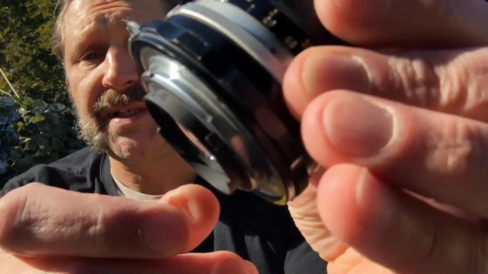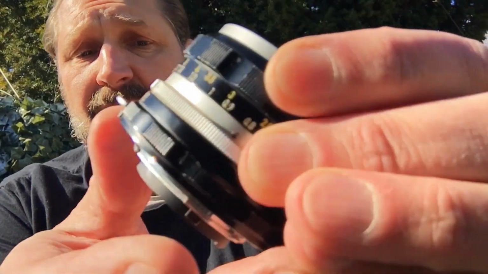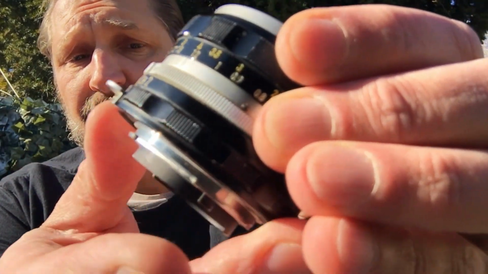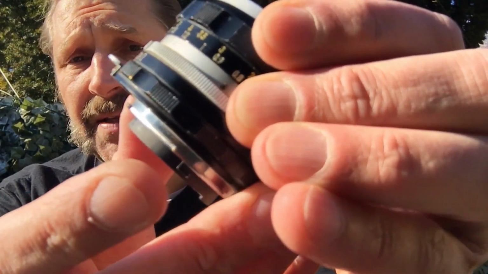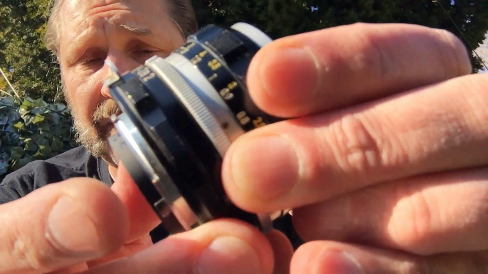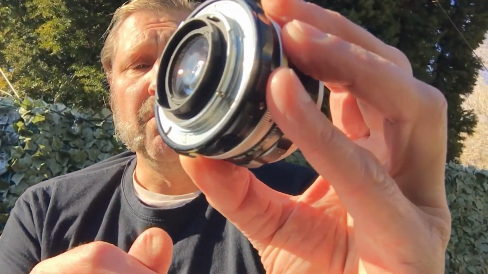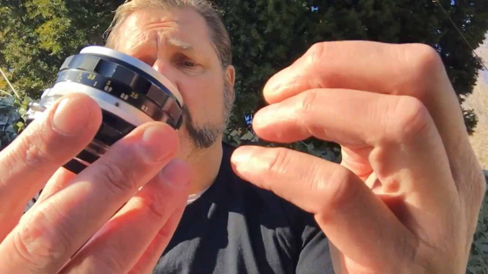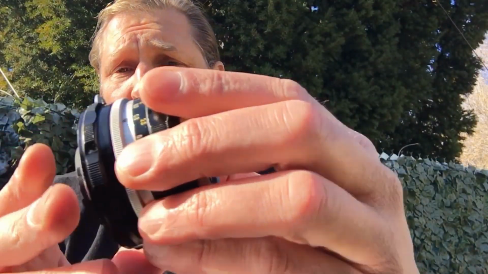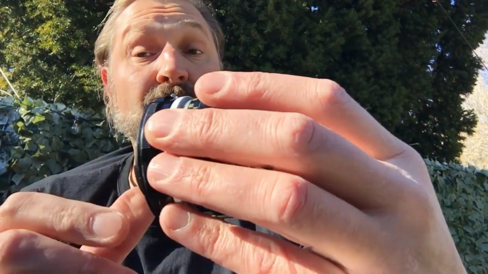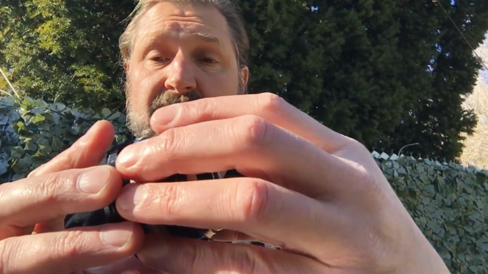Normally the focusing ring should be smooth and have a little bit of resistance, very similar to the focusing mechanism in a binocular. You want it to be smooth, but you also want it to have some resistance. This lens, I think, was made in the early 70s. And it's well worn, well used. I've used it for a long time.